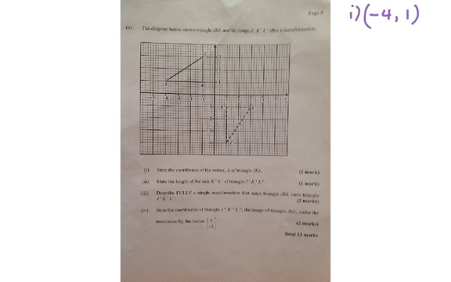Part 2 asks us to state the length of the side K prime, L prime of triangle J prime, K prime, L prime. So that is the length of this side here. And we can see that it's between the x coordinate 1 and the x coordinate 3. So therefore the length is going to be 3 minus 1, which is 2. So the length of the side is 2 units.